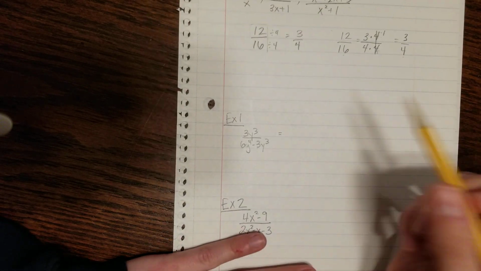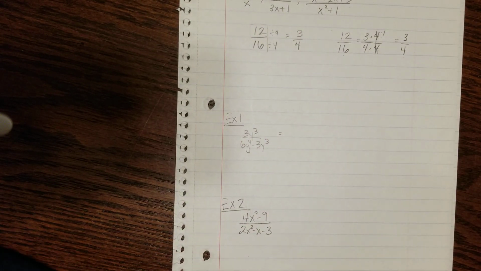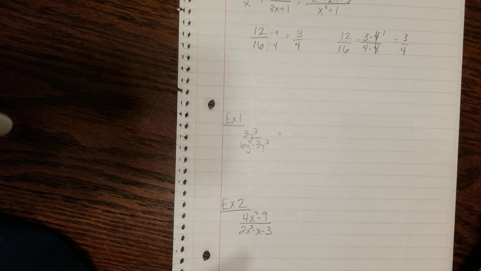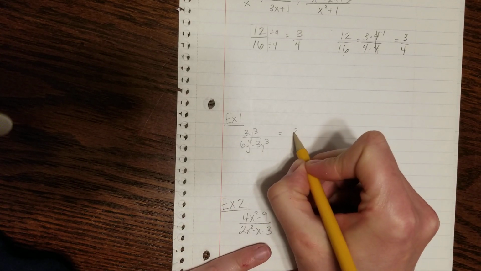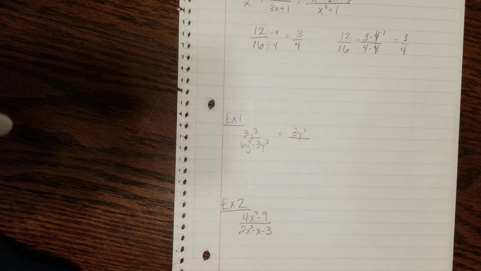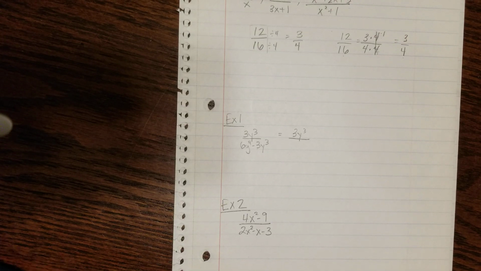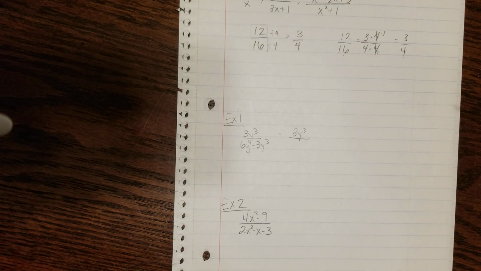So the numerator is a monomial. Monomials do not factor. There's no greatest common factors coming out of one thing. There's no adding or subtracting, so we don't have two sets of parentheses. So our numerator will stay the same. Our denominator, remember like Miss Rutz said in her video from the other day, you're always going to look for a greatest common factor first.